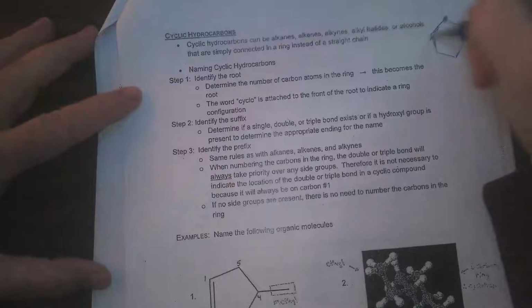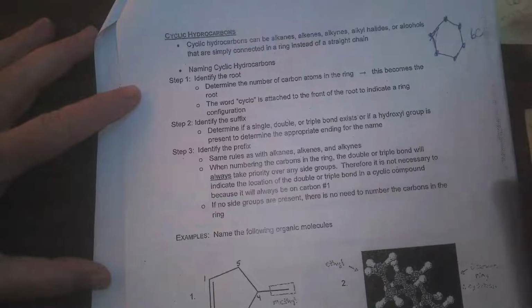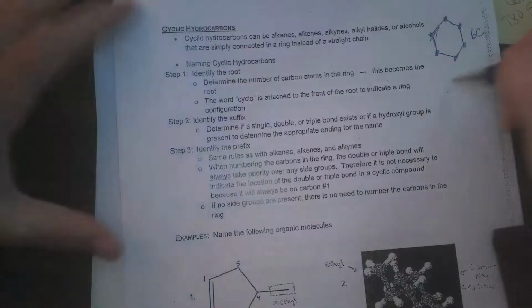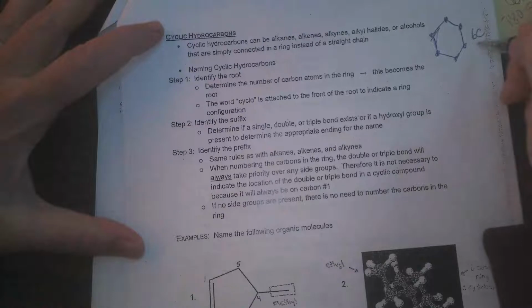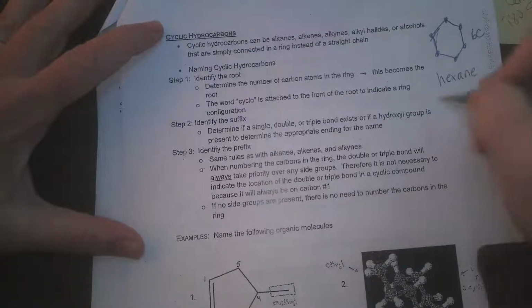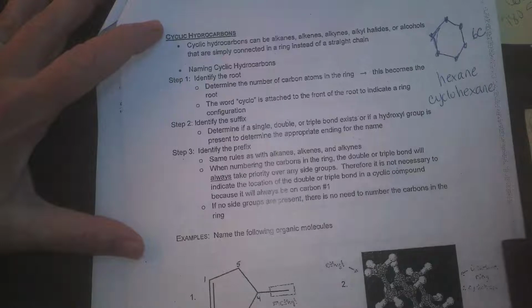So like in this example, 1, 2, 3, 4, 5, 6. So there's 6 carbons. And then you need to put in the word cyclo. So before, if this was a straight chain, we would have called this hexane. Now we're going to call it cyclohexane. We just put the word cyclo in front of it, and then we know that it's all joined together.